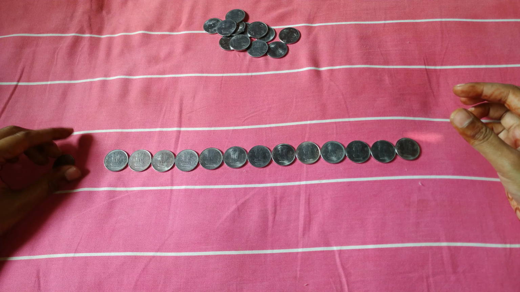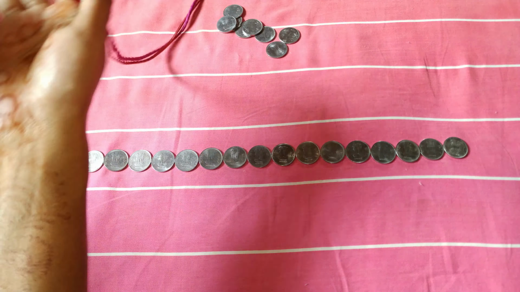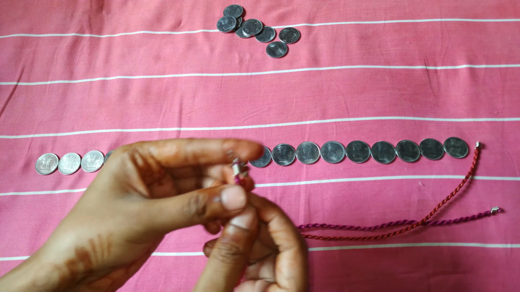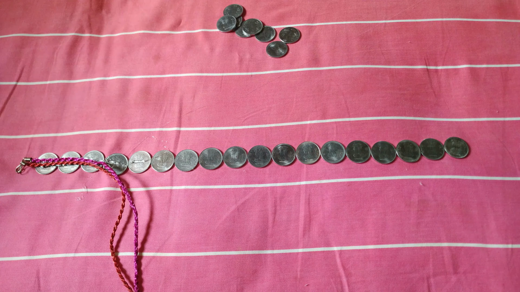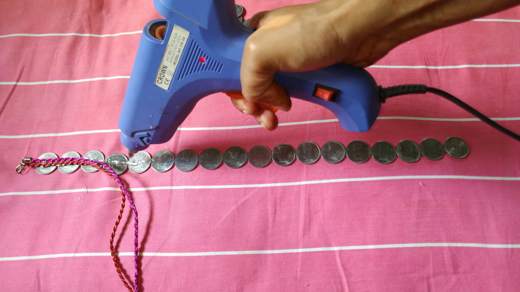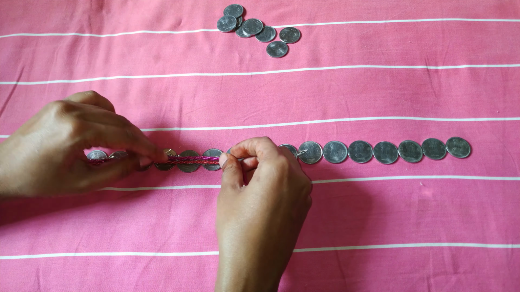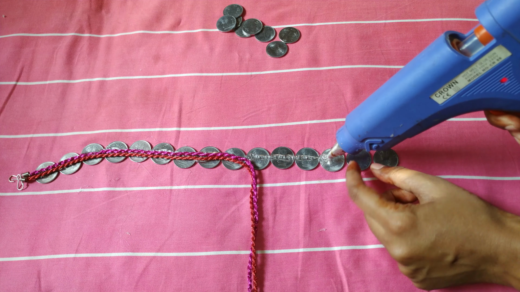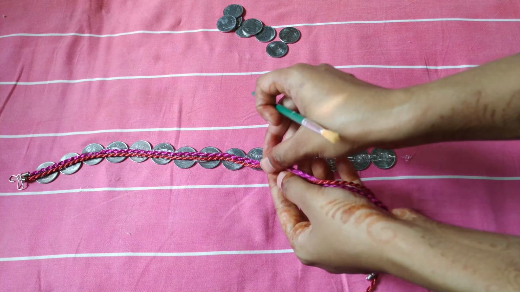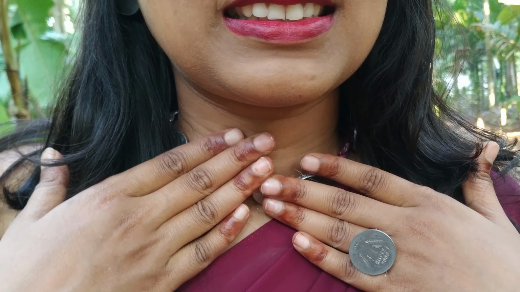So now let's make a coin necklace. Now let's arrange coins and glue them with threads. Those threads have a hook on them so that we can wear it. We can drill the coins and insert jump rings inside the coins, but I did not want to destroy my coins, so I had used hot glue. Whoa! You can see the results. The necklace is looking so pretty.